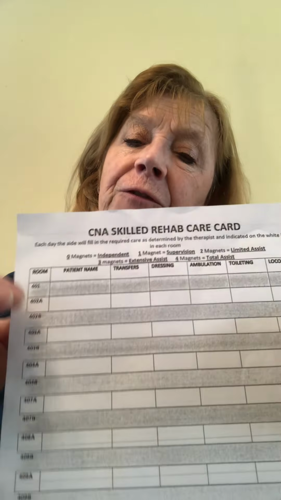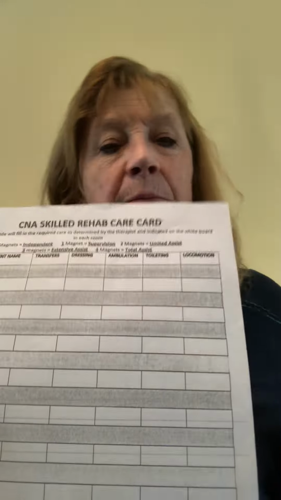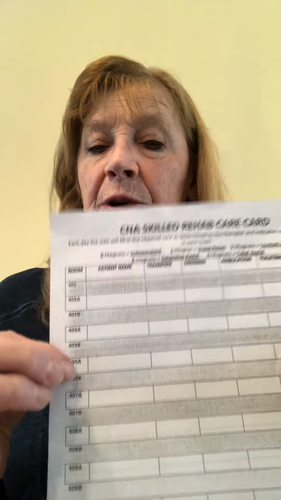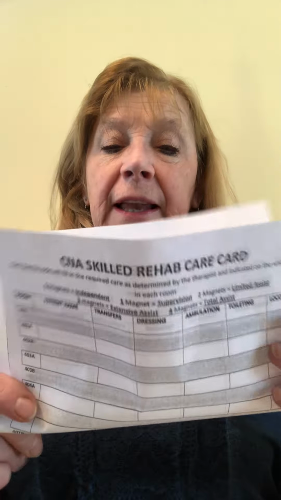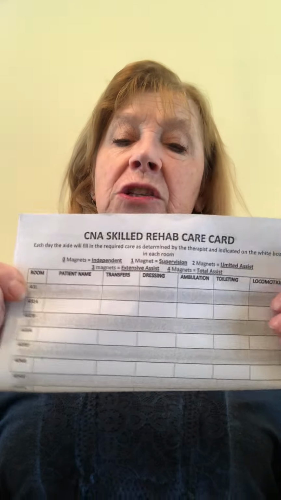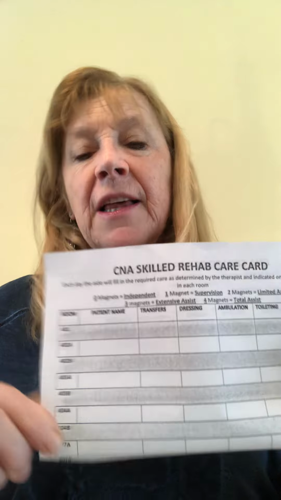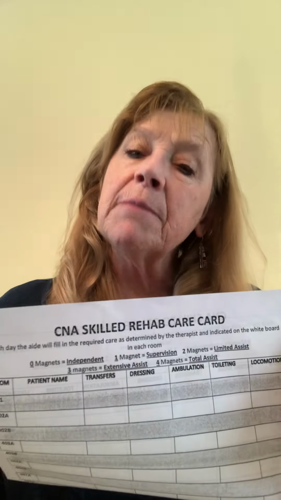So if you have 8 patients, you don't want to use both sides because your patients are scattered out, I don't mind. Take this side, cross the room number off, put the room number you had, put the patient's name, and still use this paper. You can fold it in half, you can do whatever you need to do so that you have this paper for your communication when you go to document. That way your documentation and the therapy documentation are matching.